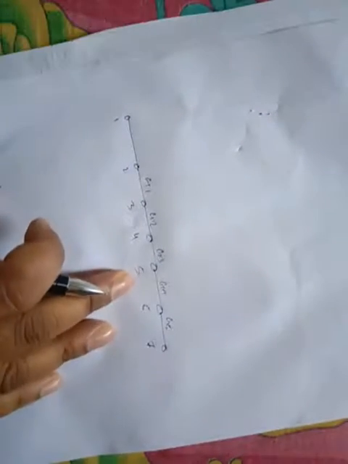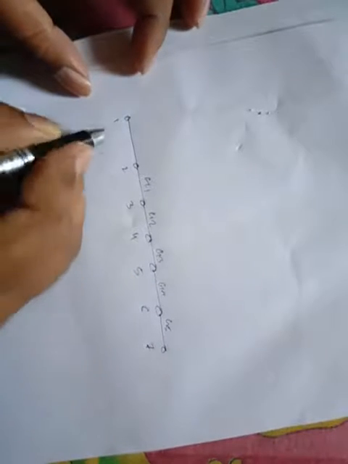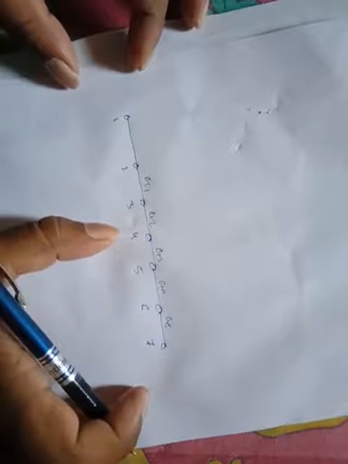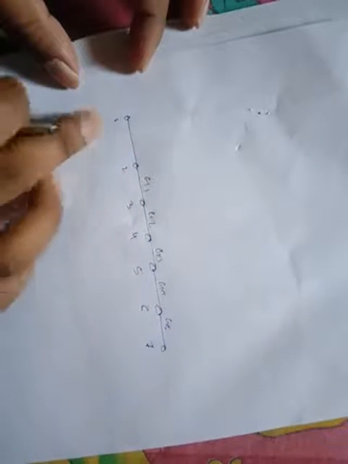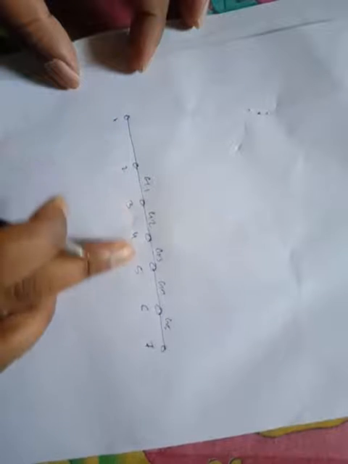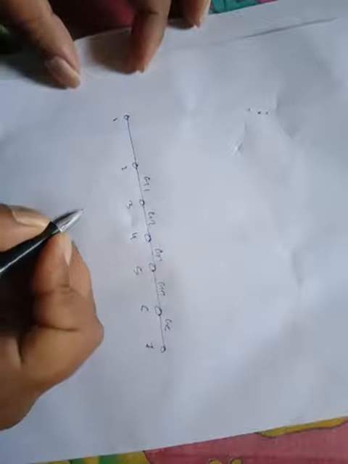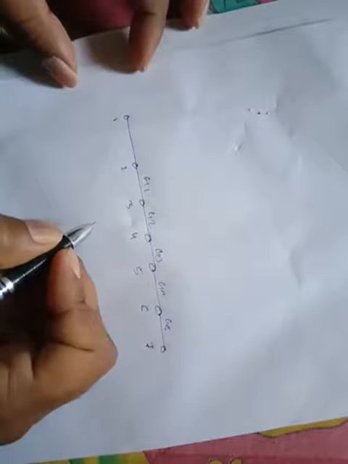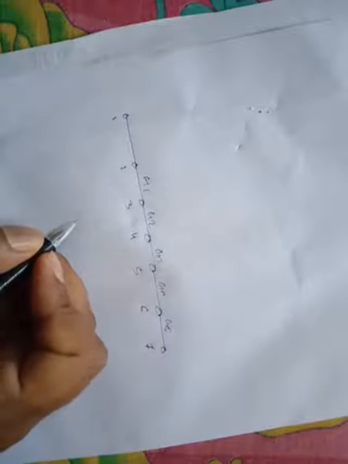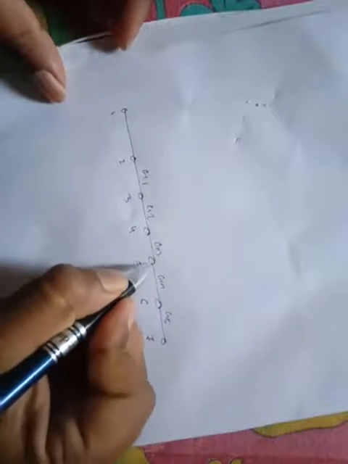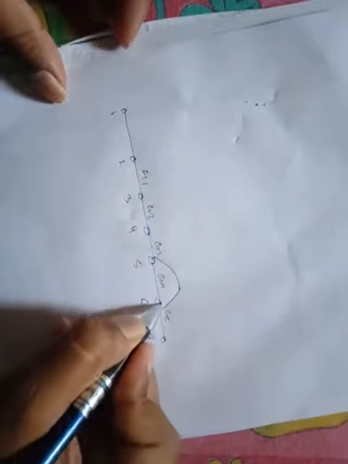Suppose it is a signal flow graph. Here from 1 to 7 it is a forward path. It's called the forward path. Numbers 1, 2, 3, 4, 5, 6, 7 are the nodes. For the sum of the individual loop gains, I have connected the node between 5 and 6.